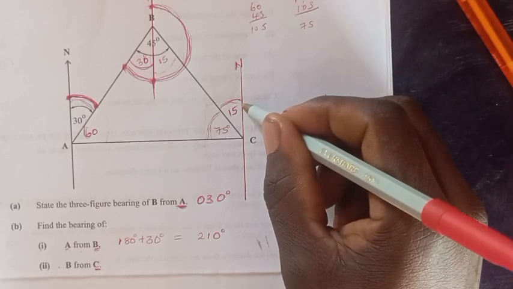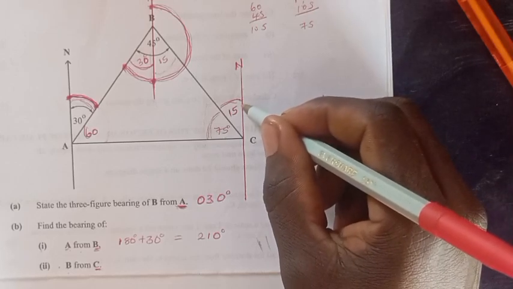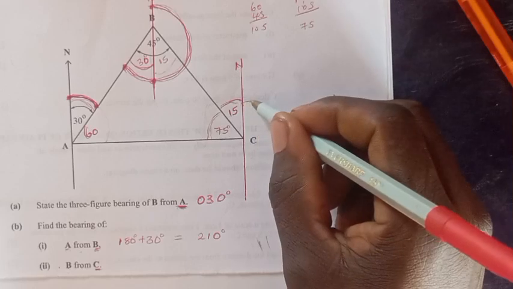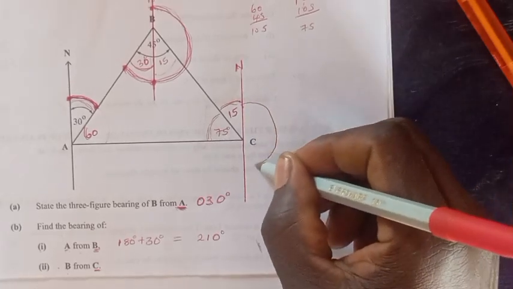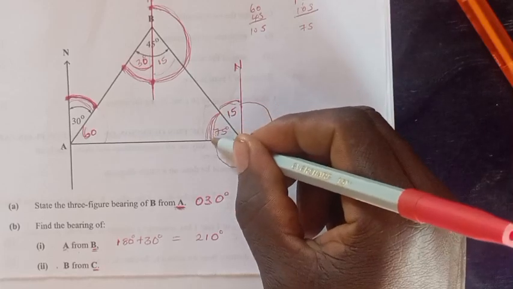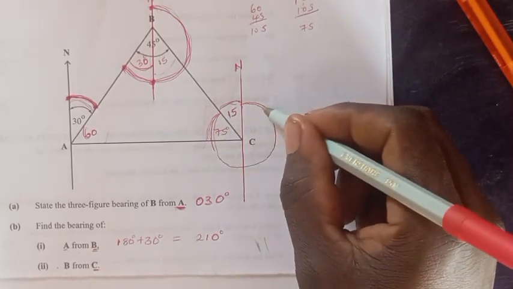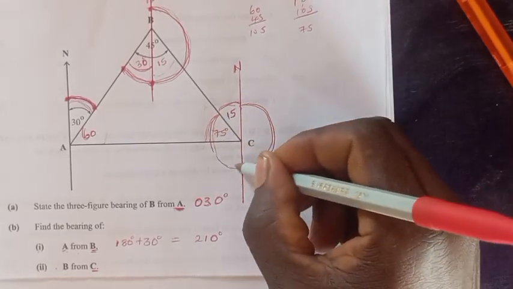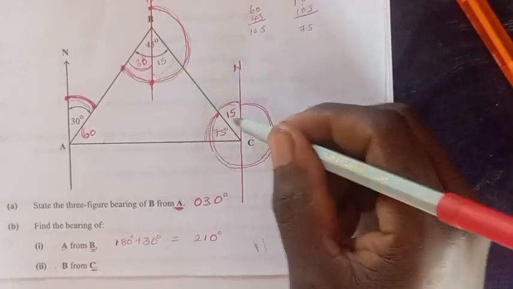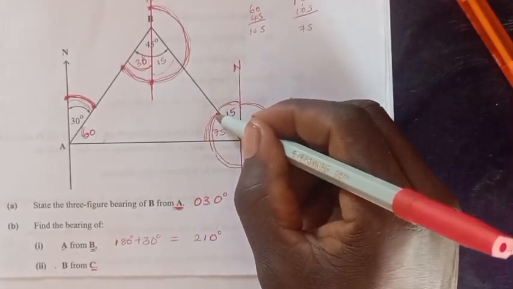We stand on this point and we turn from this point until we reach the line which connects to B. So it's like turning the whole of this portion up to this line, which connects to B.